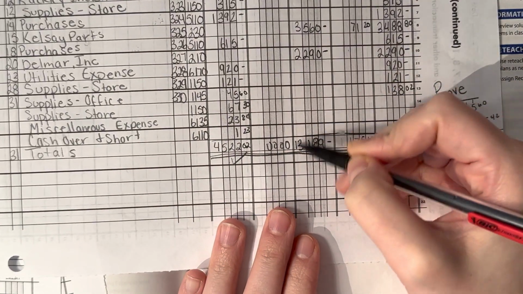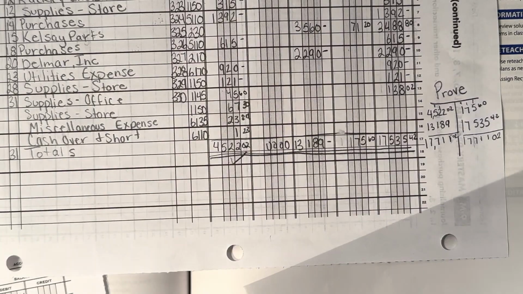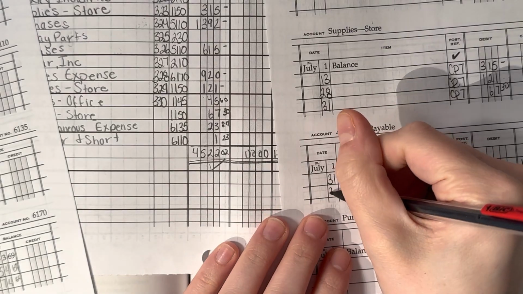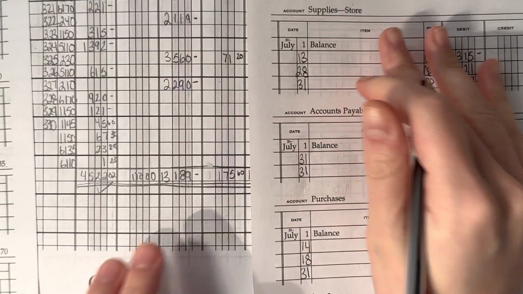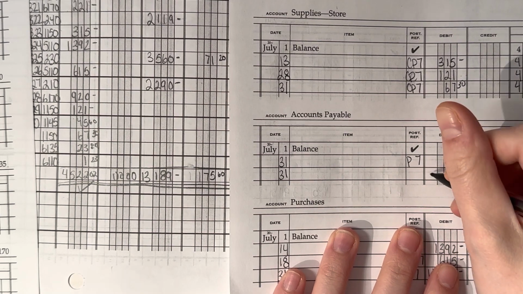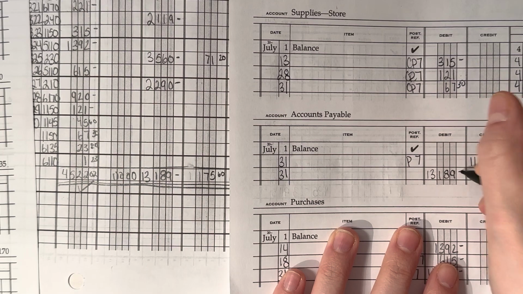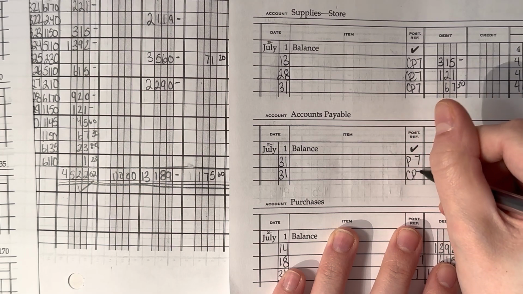Okay, accounts payable, debit. So we find the accounts payable, and we go ahead, we write the date, it's the 31st. It says accounts payable debit. So I can write 13,189, and it's cash payments 7.